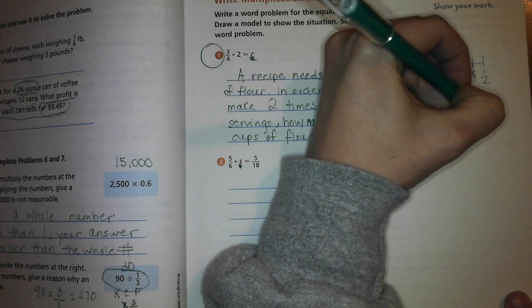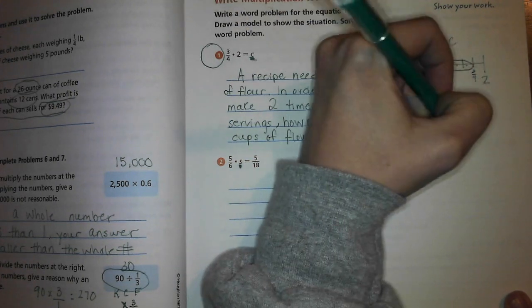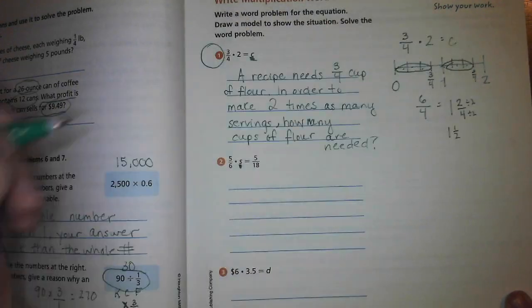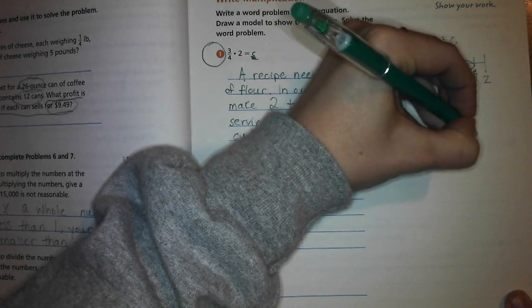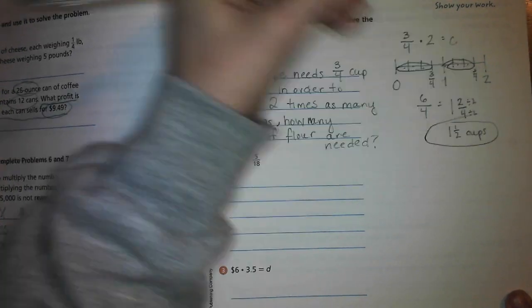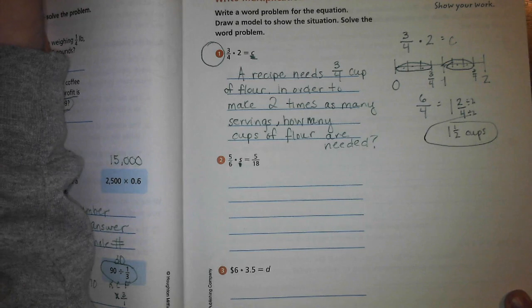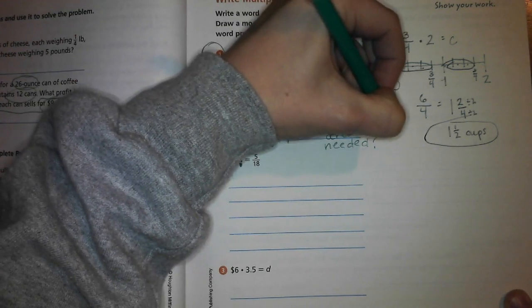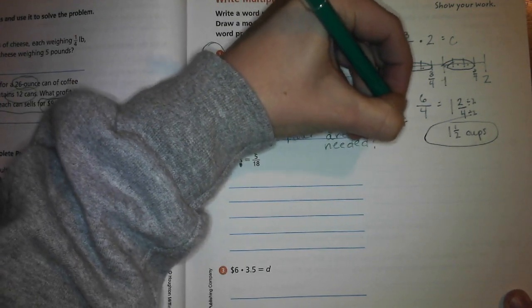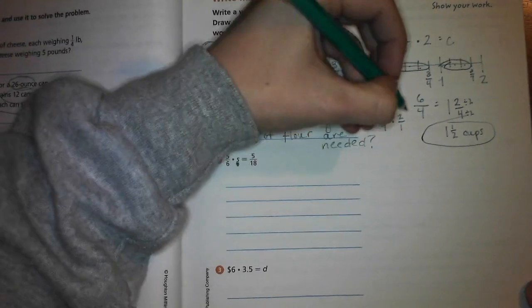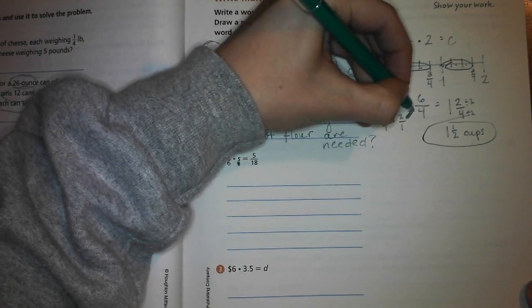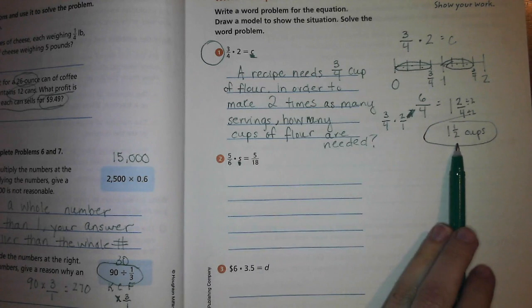Simplify 2/4 by dividing by 2, and we get 1 1/2. So 1½ cups are needed. You could have also done that by just doing 3/4 times 2/1, and then you would have gotten this 6/4. And then we put it in our final form here.